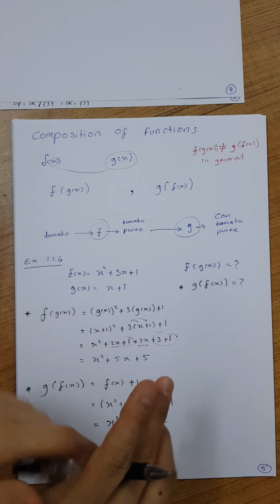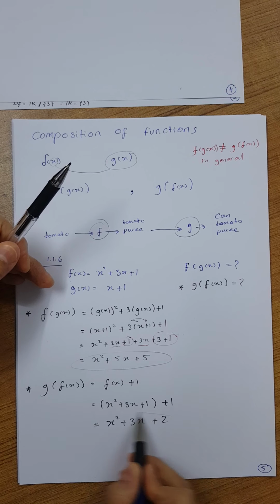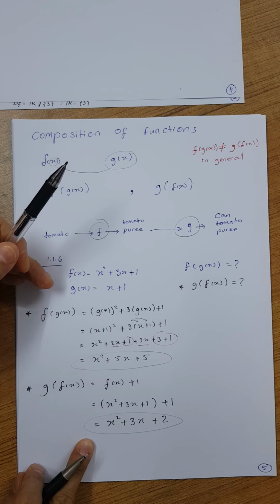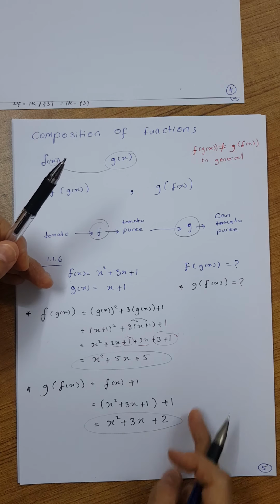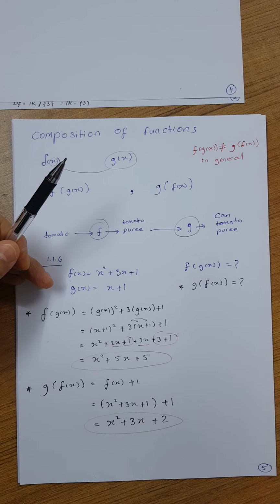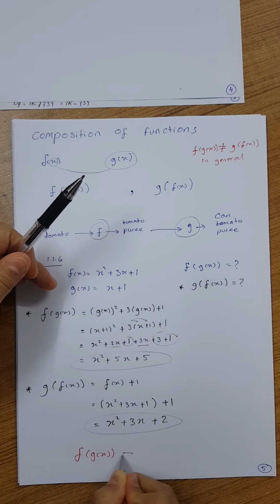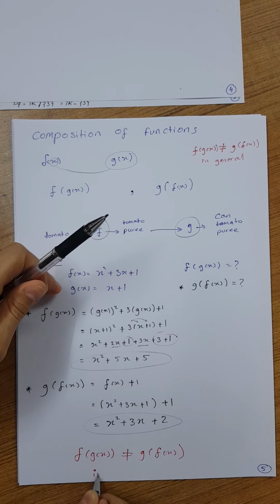If you look at those two functions, the result of them, okay? That result and that result. That's f of g of x, that's g of f of x. Are they equal to each other? Obviously, they are not equal to each other. That's x squared plus 5x plus 5, and that one is 3x plus 2. So these two are not equal to each other, okay? F of g of x is not equal to g of f of x in general.